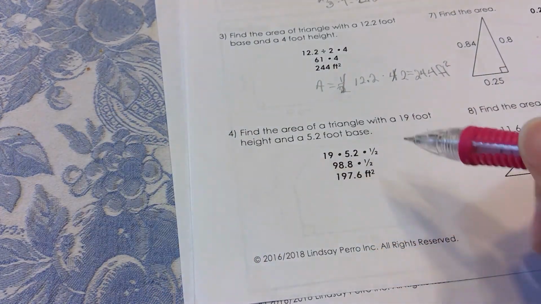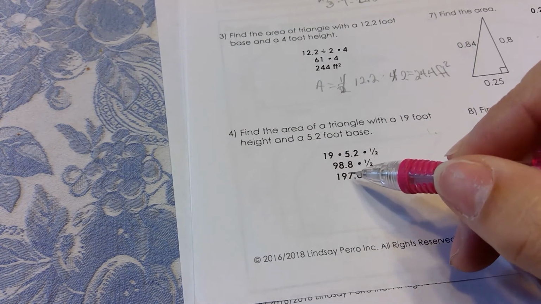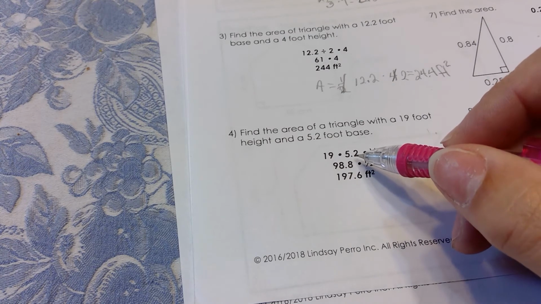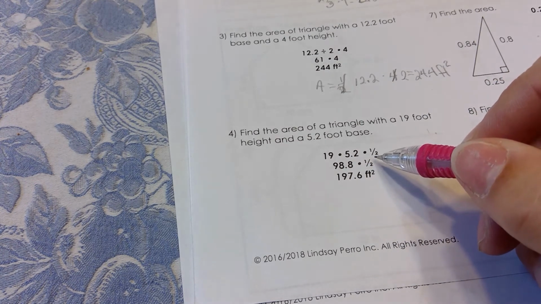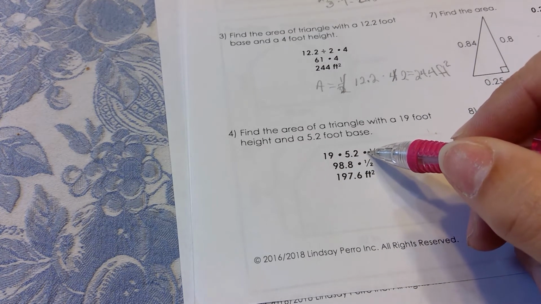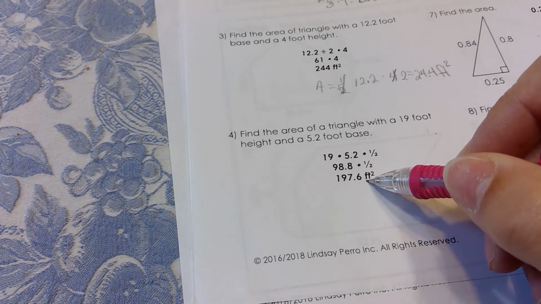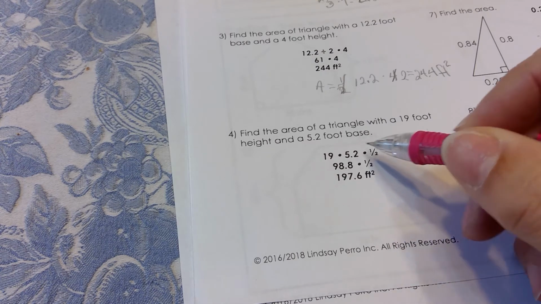Okay, so find the area of a triangle with a 19-foot height and a 5 2/10 foot base. So here they did 19 times 5 2/10 times a half. Again, I don't know what's up with that.